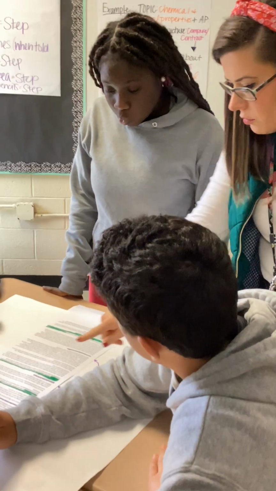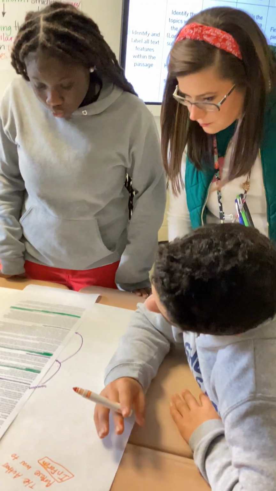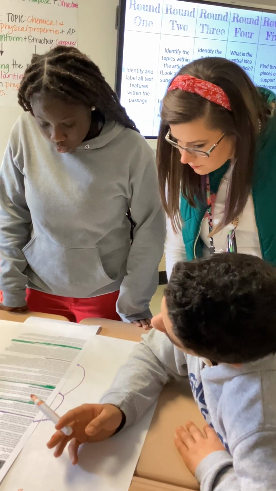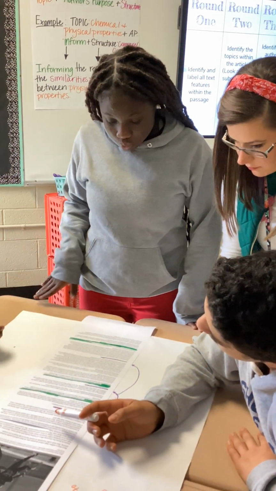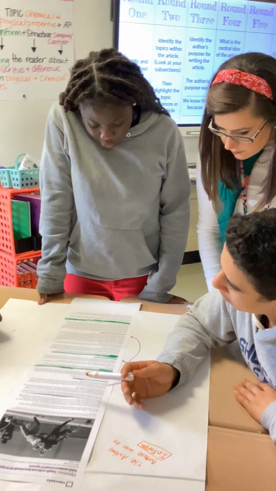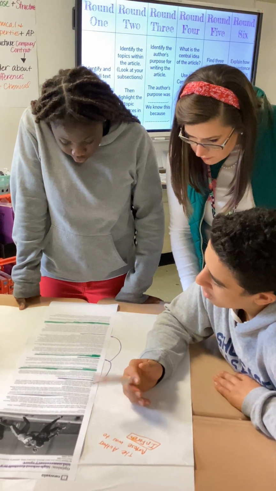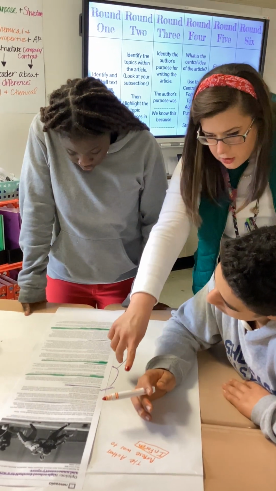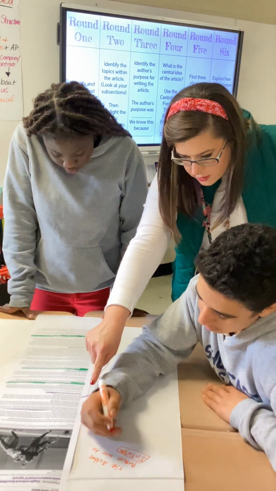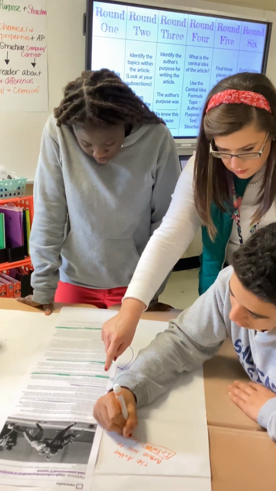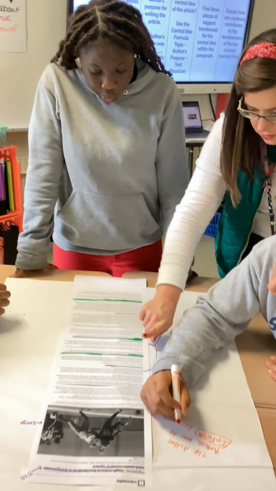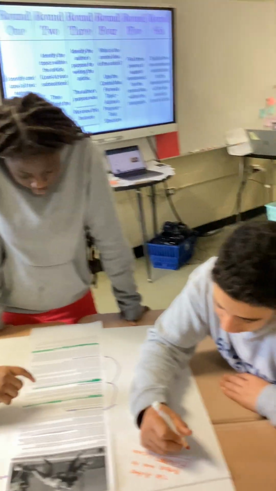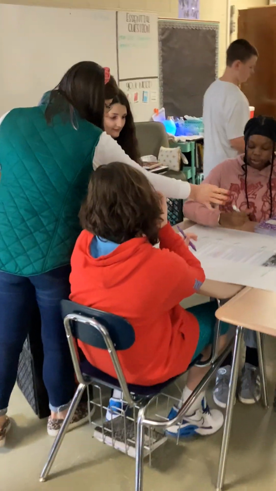So where in the text are you getting informed from? I mean, because it's using examples. Evidence. Right here, because the author's purpose was to inform because... So you guys want to put that, and then like 2 examples from the text that support your informing. What do we write?